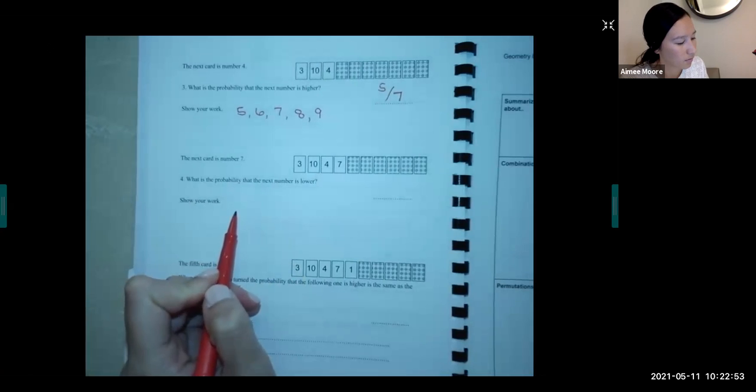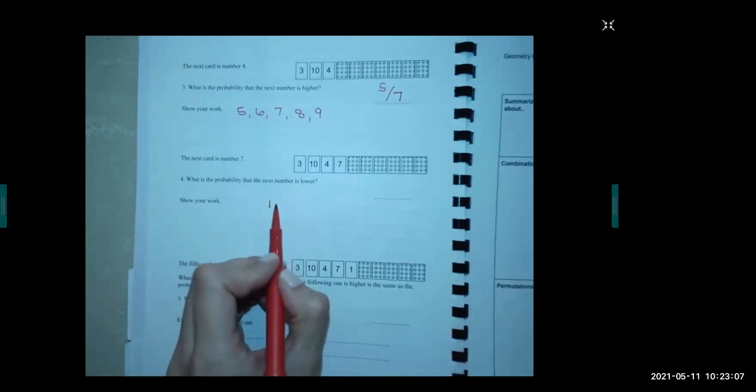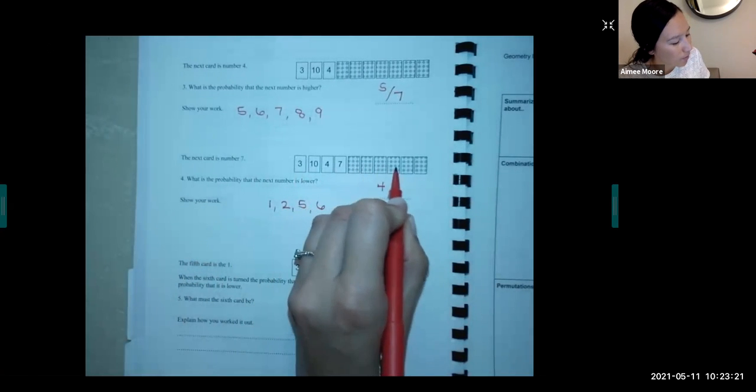Okay, the next card number is 7. What is the probability that the next number is lower? So what are the options that it could be that are lower than 7? Let's list them. So what numbers could be flipped that are less than 7? Could be 1. What else? 2. Not 3, not 4. So then 5, 6. Thanks, Jose. So it would be 4 out of 1, 2, 3, 4, 5, 6. There's 6 numbers left. Any questions on number 4?